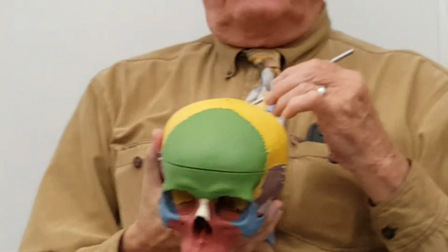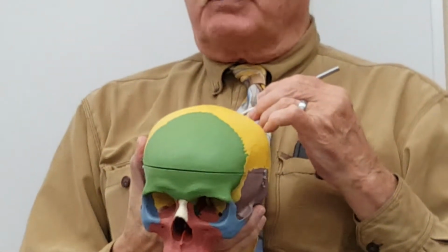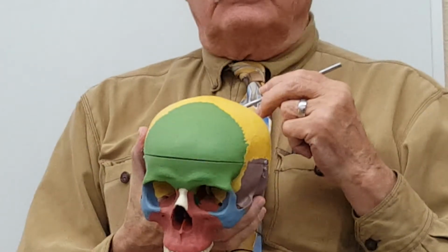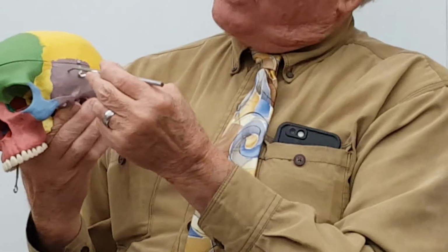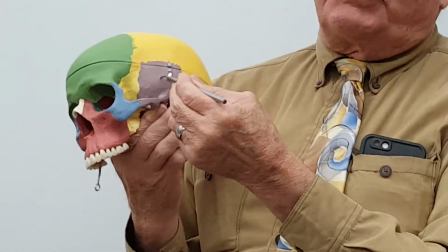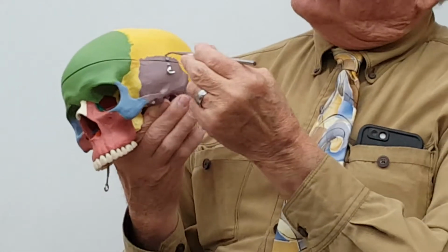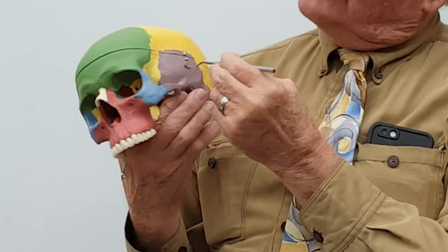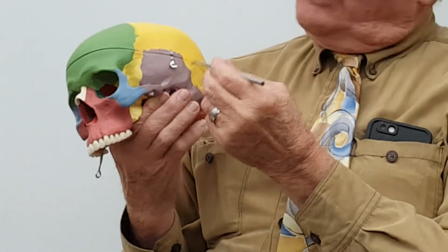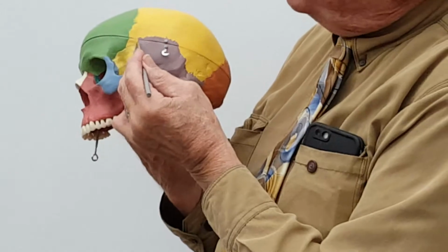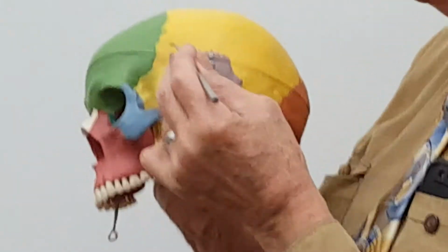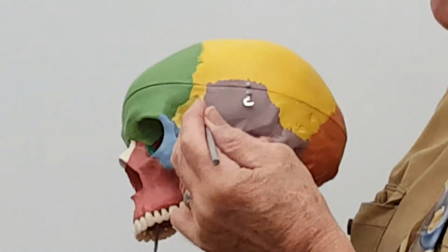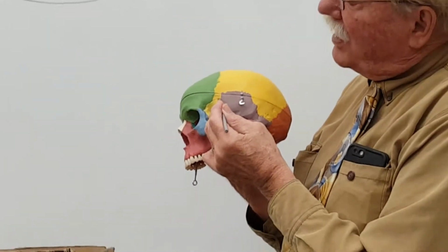Sagittal suture. The sagittal suture is in the sagittal plane and separates the two parietal bones. Squamous suture. The squamous suture is right next to the squamous part of the temporal bone, which would be there. And sphenoparietal suture. The sphenoparietal suture is only about a centimeter long. It is between the sphenoid and the parietal bones. This is the one I ask most often.